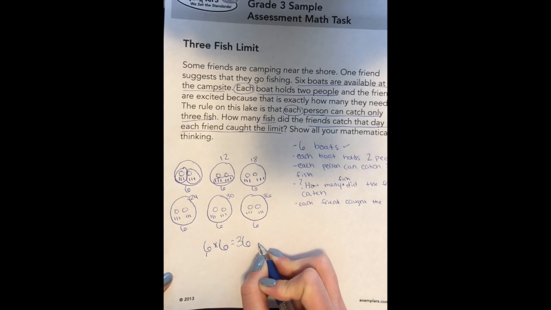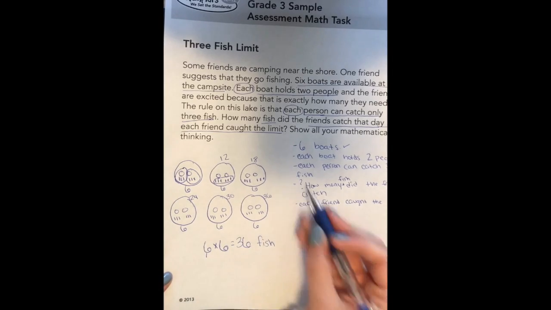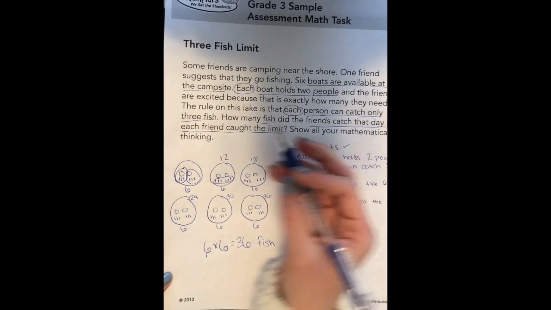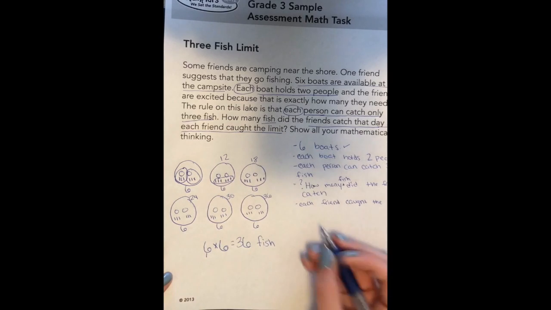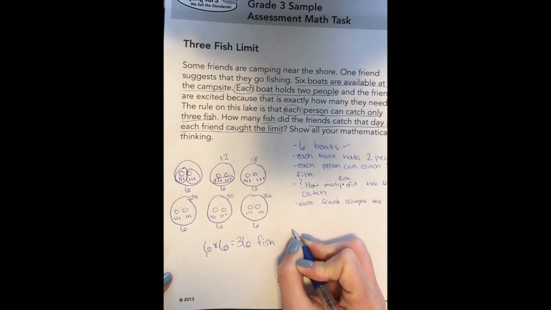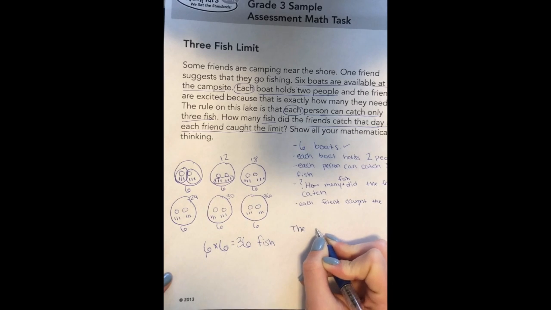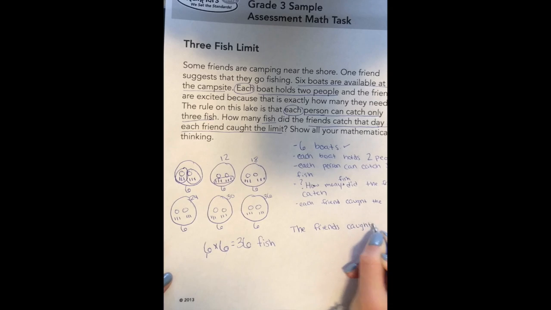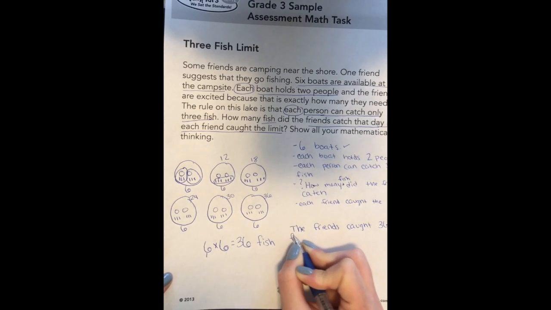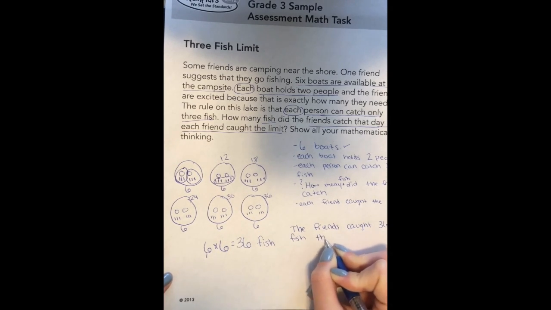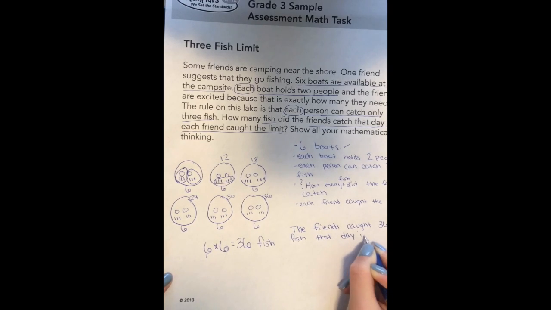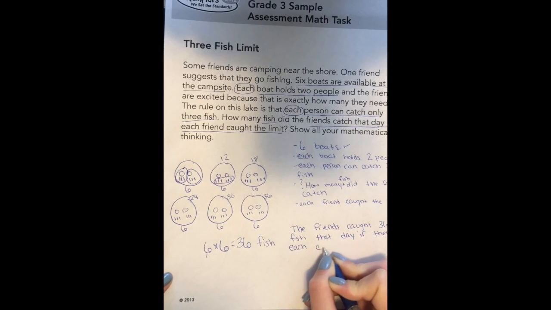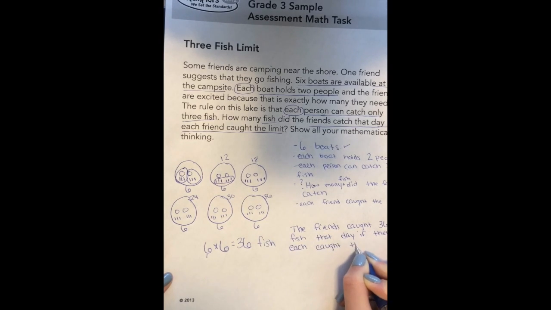So I would say 36 fish, and to write my sentence, I would write, to answer, how many fish did the friends catch that day if each friend caught the limit? The friends, I'm rephrasing my question, the friends caught 36 fish that day if they each caught the limit.